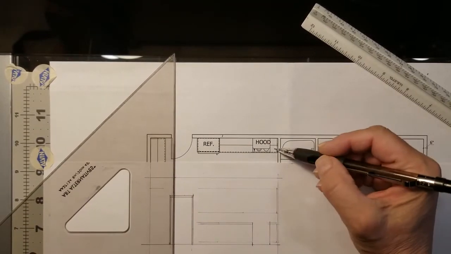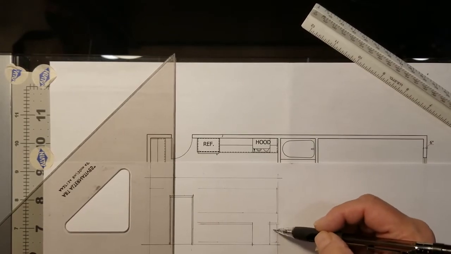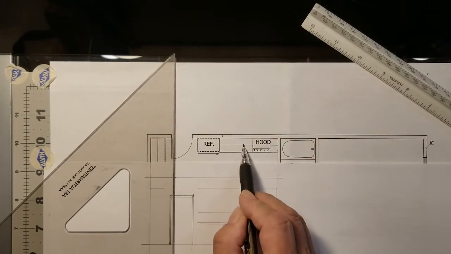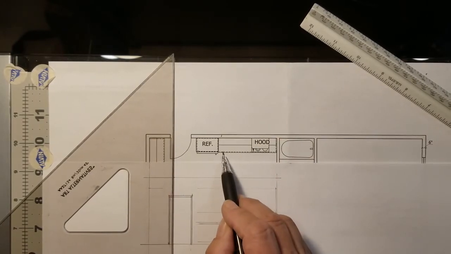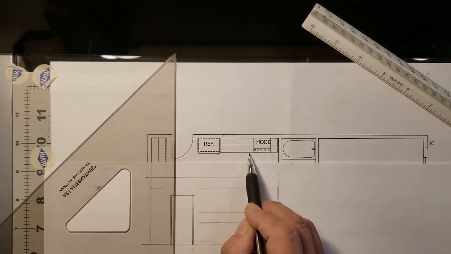Okay, so now I have this cabinet. It's drawn here. It's small, so I'm going to leave it as a door. And then I have these cabinets. This line indicates the wall cabinet above, and this indicates the base cabinet below the countertop.